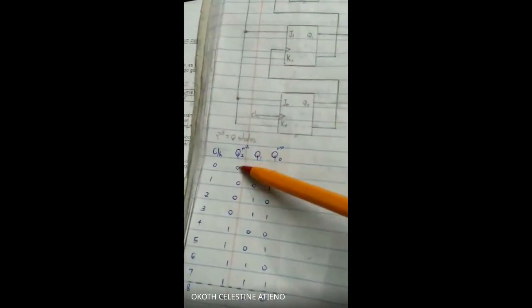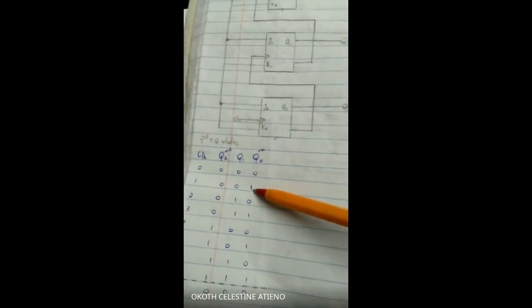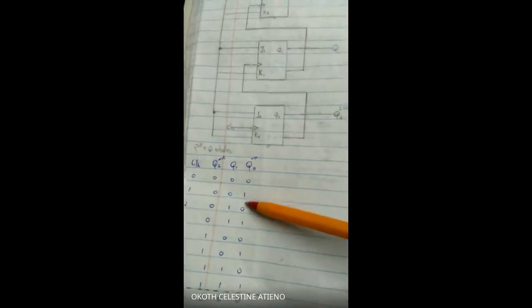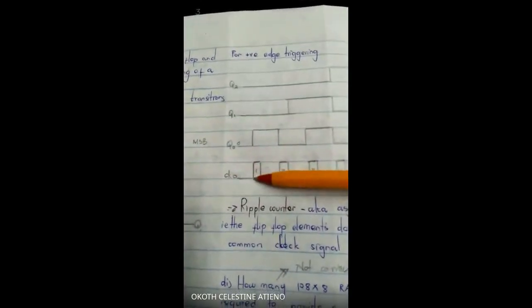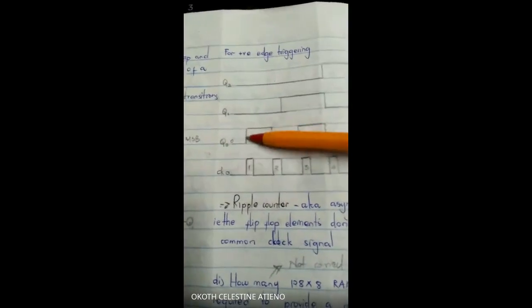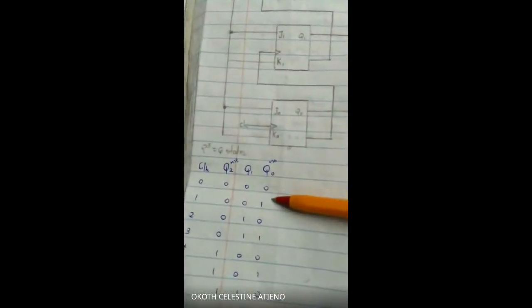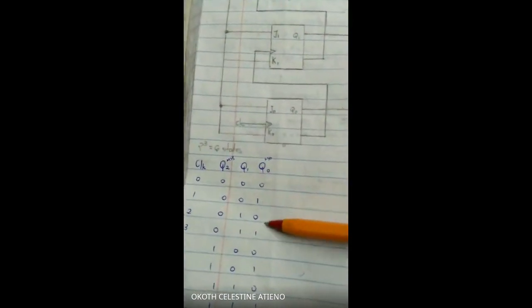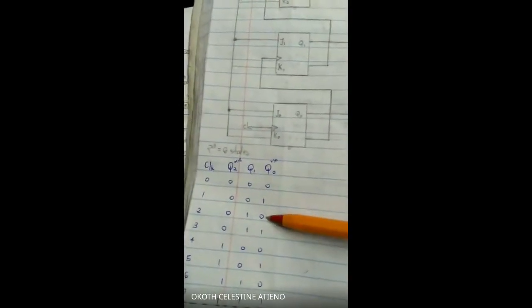We start at 0, and on the first clock's positive edge it is triggered, so it goes from 0 to 1, and at 2 it goes to 0.